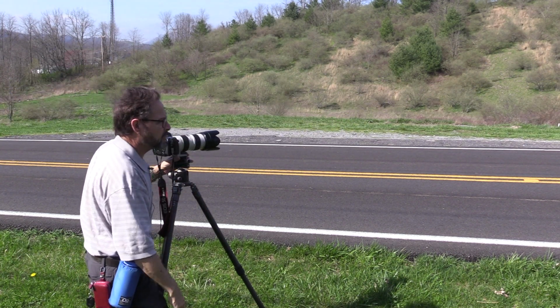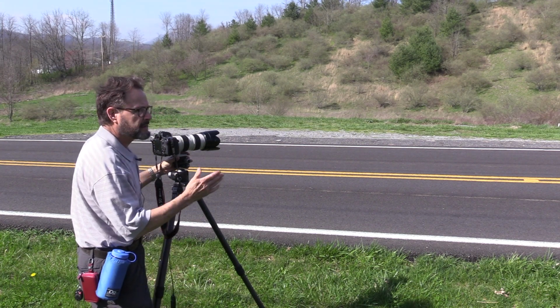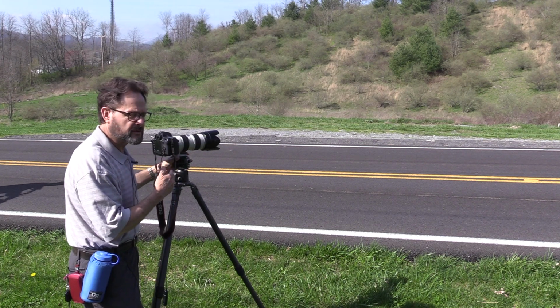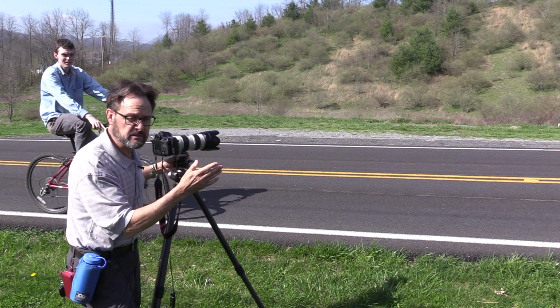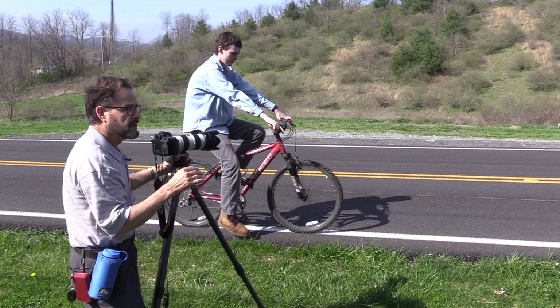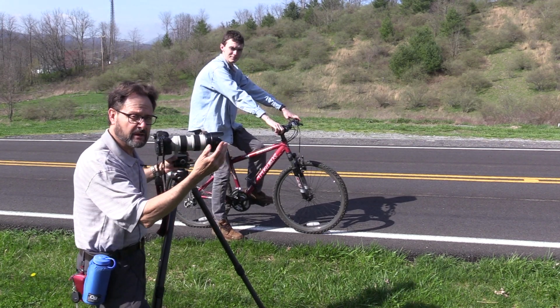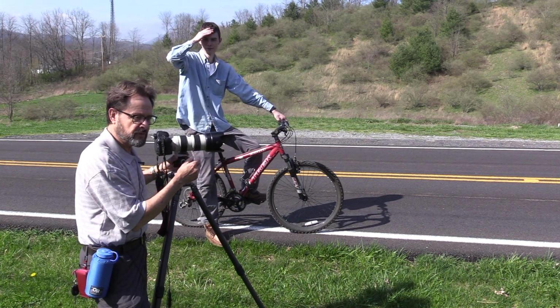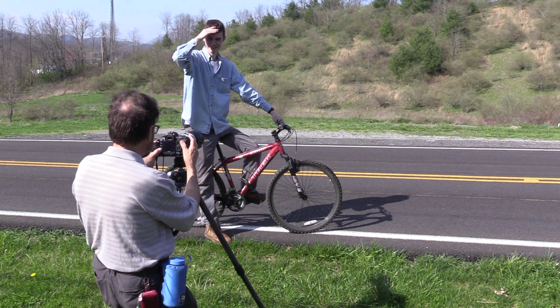I might have not panned quite fast enough. You know, as he's going directly in front of you, it looks like he's moving faster than if he's coming towards you. If you were photographing something coming right at you, you wouldn't have to be shooting as fast as we're shooting when he goes zip right in front of you. And let's see what happened on that one.